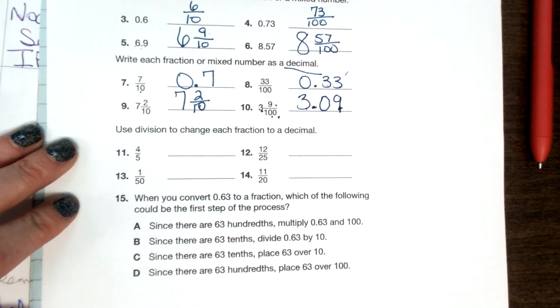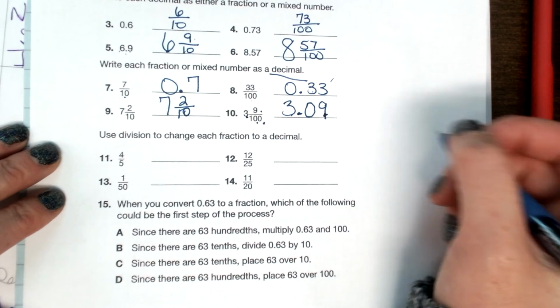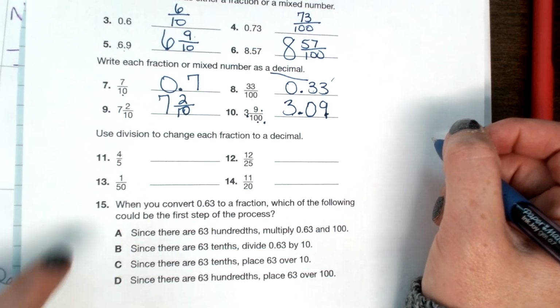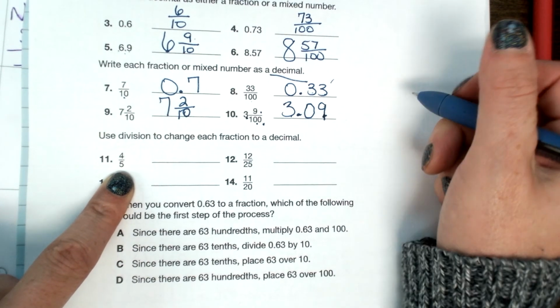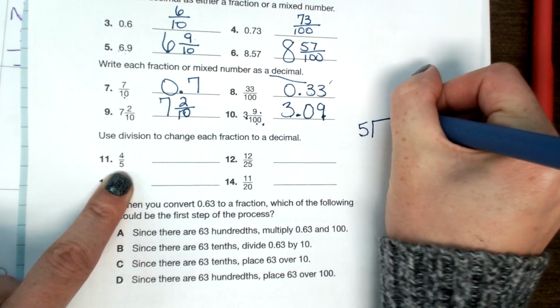All right, so 11, 12, 13, and 14 tell you to use division and change each fraction to a decimal. And the way you do that is you're going to take the 5, well, I guess I'm going to do it right here. The 5 goes on the outside, and the 4 goes inside.